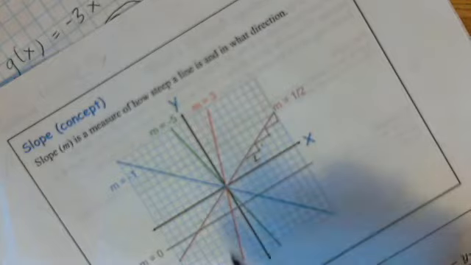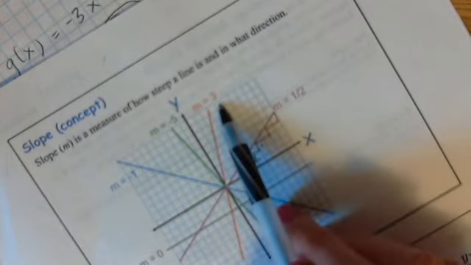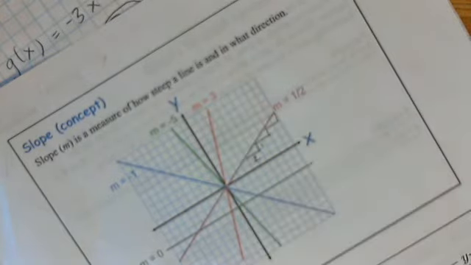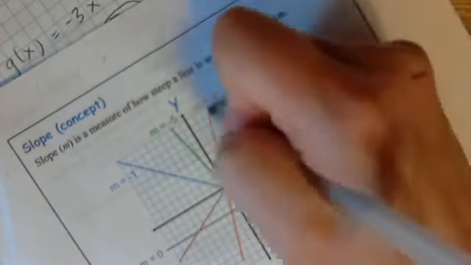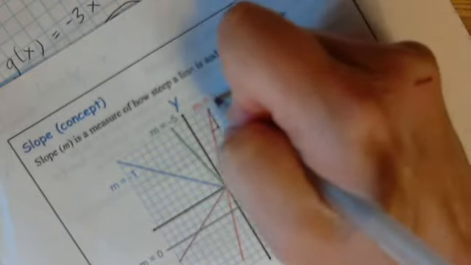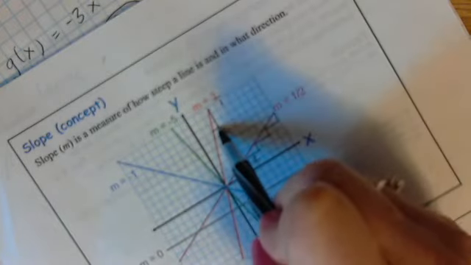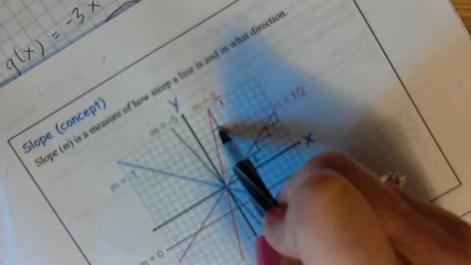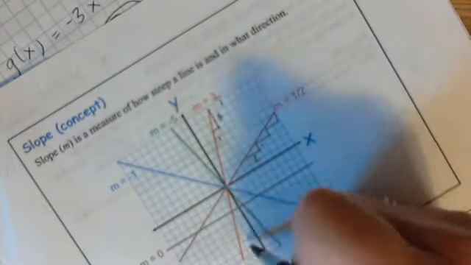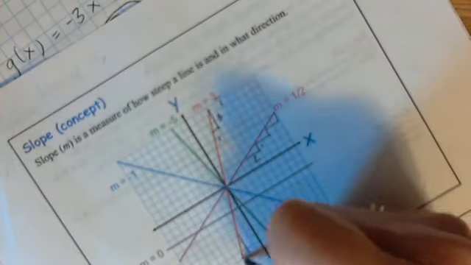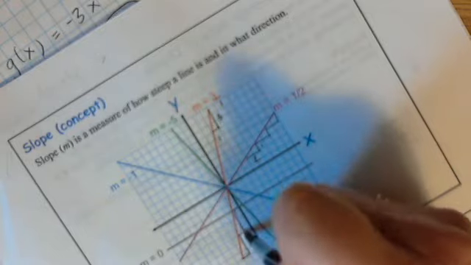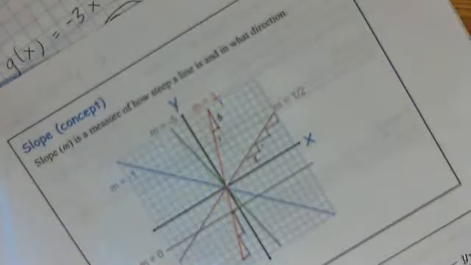Let's look at the orange line. It says M is 3. M stands for slope, by the way. I'm going to put a 1 underneath that so you can see what I'm talking about: for every 1 unit to the right this line travels, it rises 3 units. So the slope is 3 over 1. It rises 3 and runs 1, and I can keep making these stair steps with rises of 3 and runs of 1.